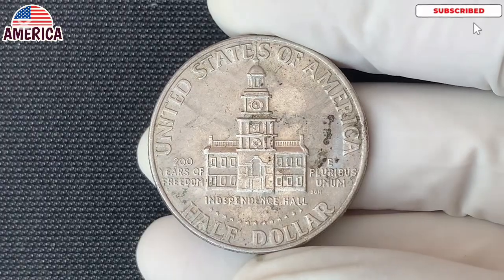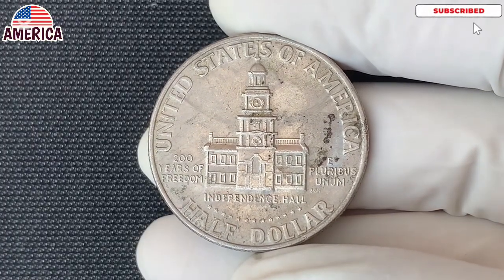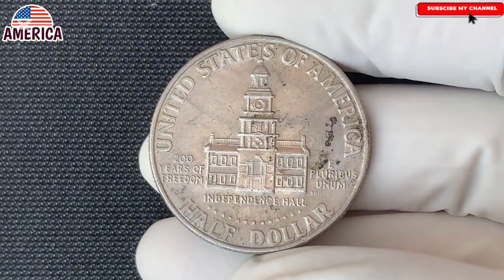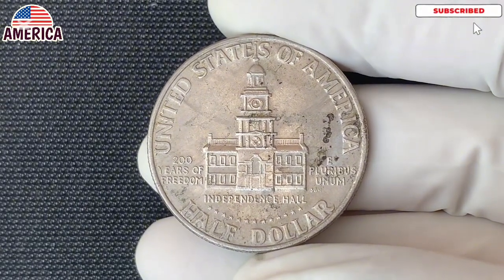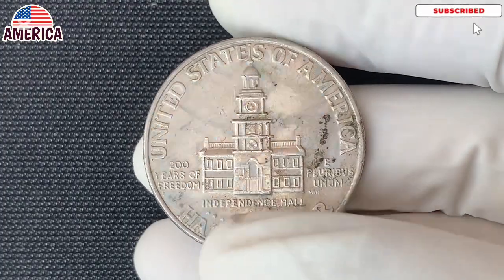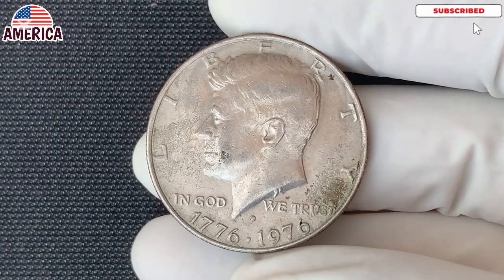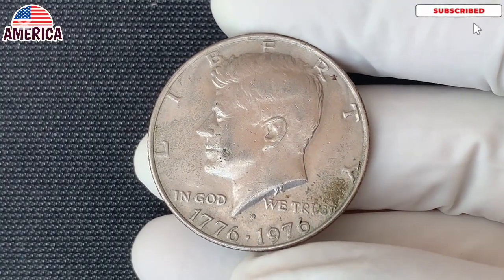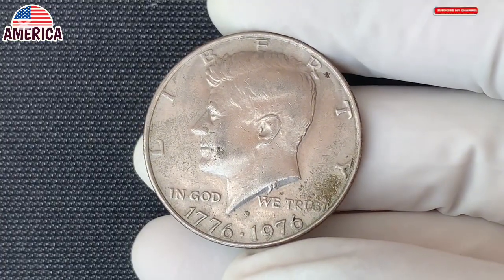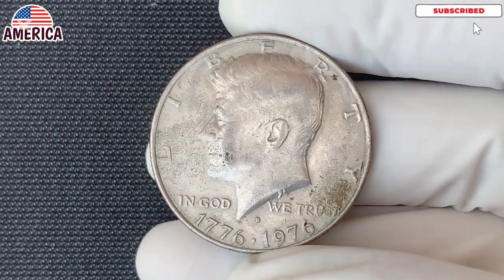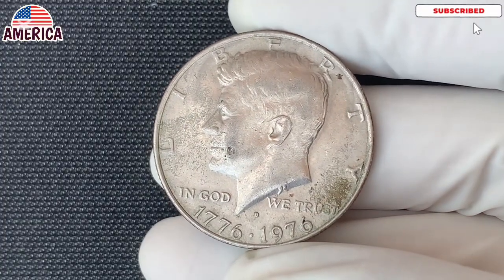fight for freedom. The 1976 bicentennial half-dollar was minted in both copper, nickel, and silver, with the silver versions being particularly sought after. These coins were created as a way to celebrate the American spirit, but they also had a huge impact on the world of coin collecting. The limited edition nature of these coins, along with their historical significance, means that they're not just collector's items, they're also investments.